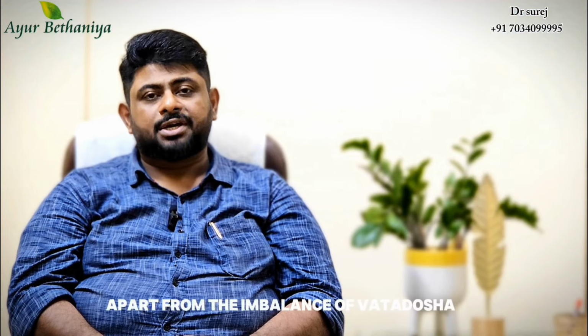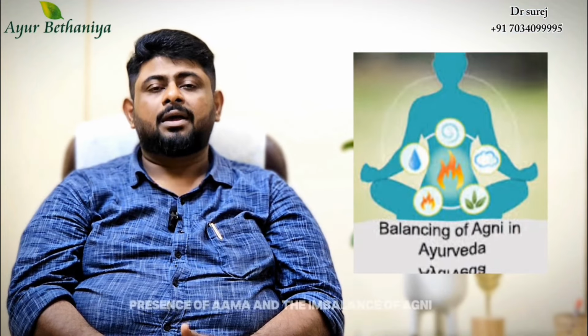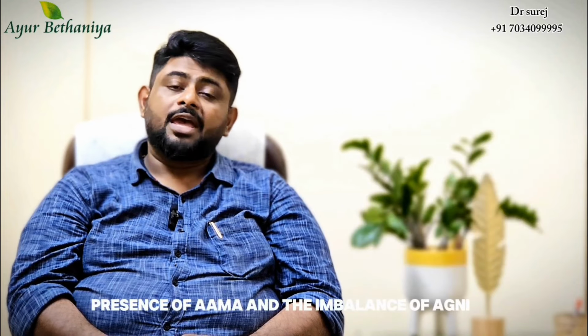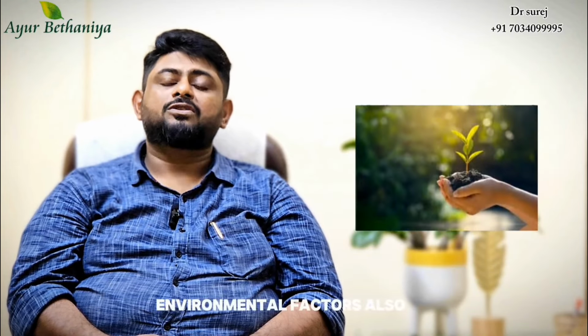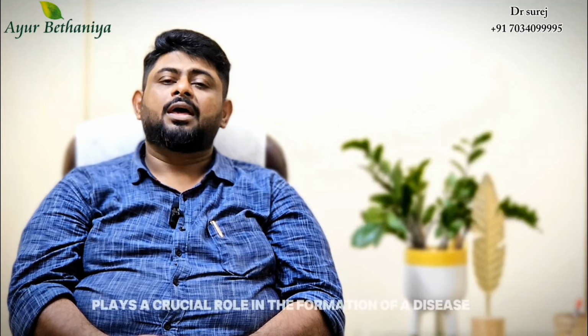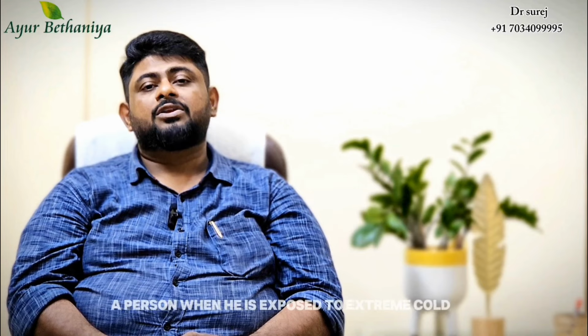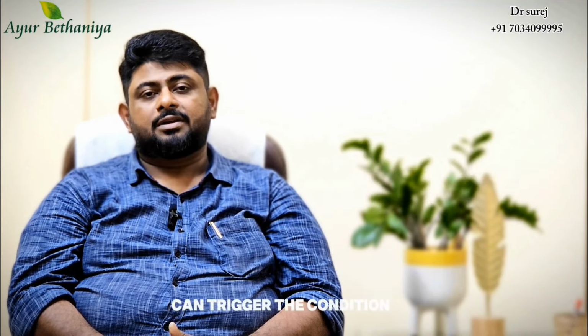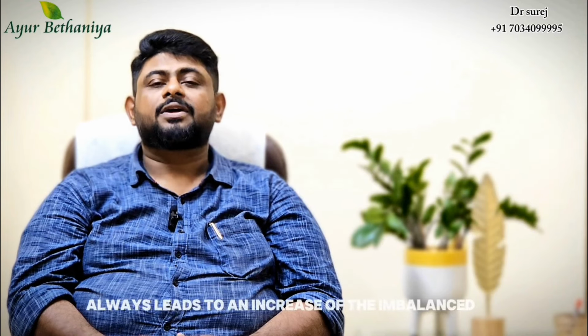Apart from the imbalance of Vata dosha, presence of ama, and the imbalance of Agni, environmental factors also play a crucial role in the formation of a disease. In ankylosing spondylitis, a person exposed to extreme or severe cold can trigger the condition, because cold always leads to an increase of the imbalanced Vata dosha in the body.